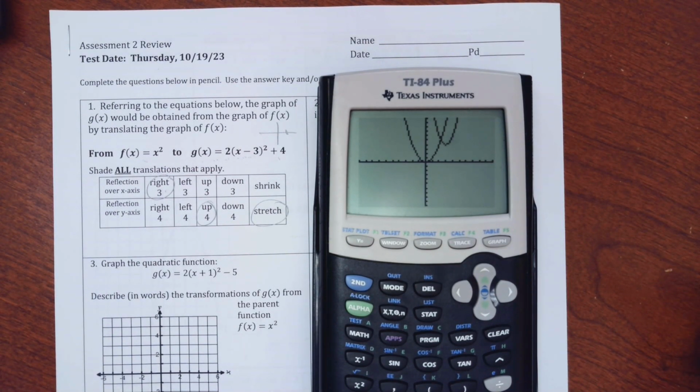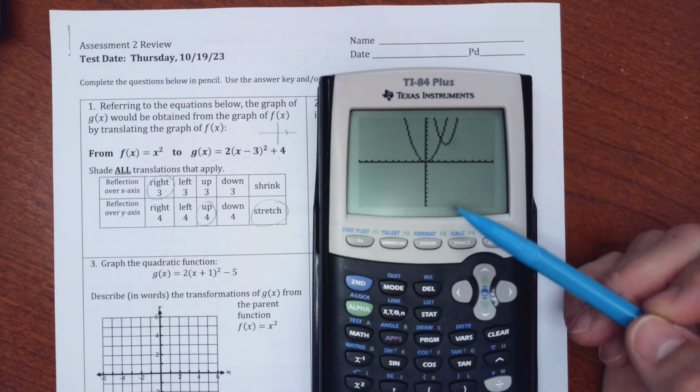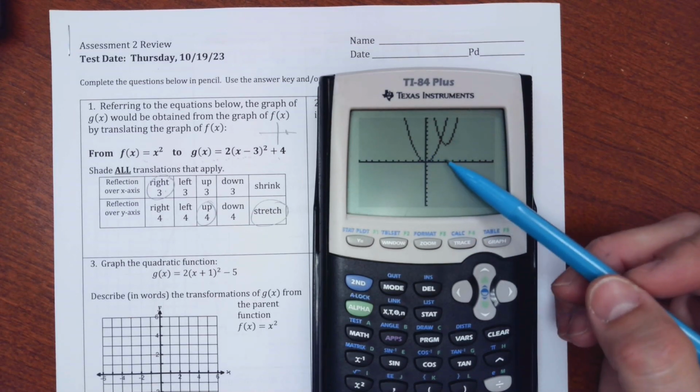The new one's a little bit skinnier. It's kind of hard to see because it's up here, but it's a little skinnier, so it's stretched up, and it's moved to the right and up.